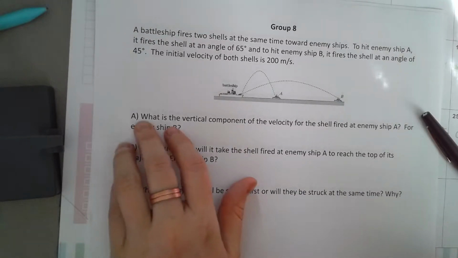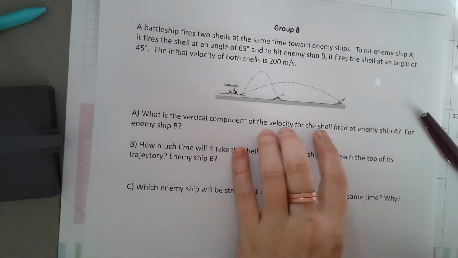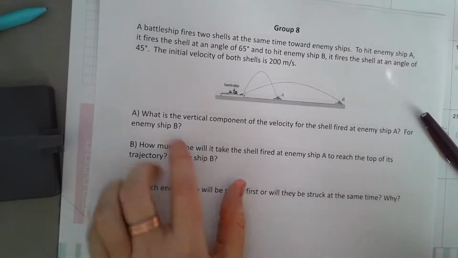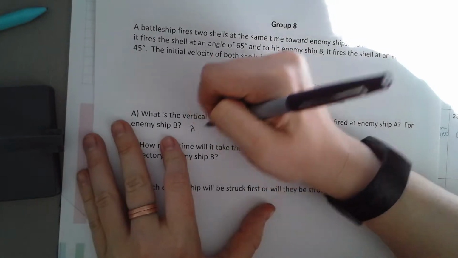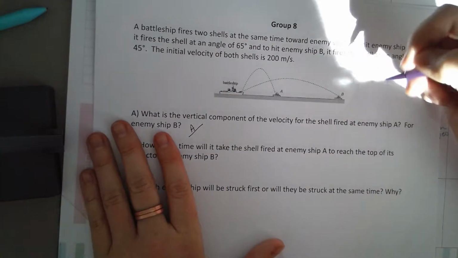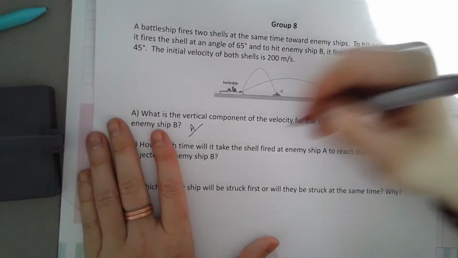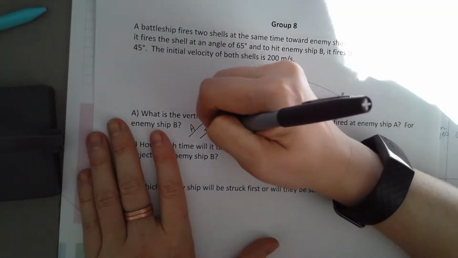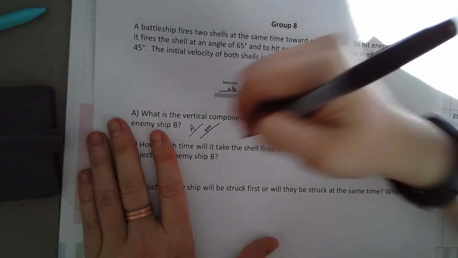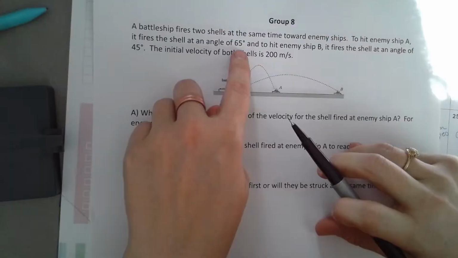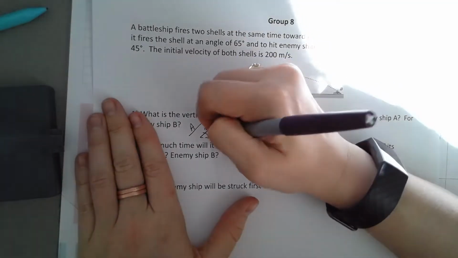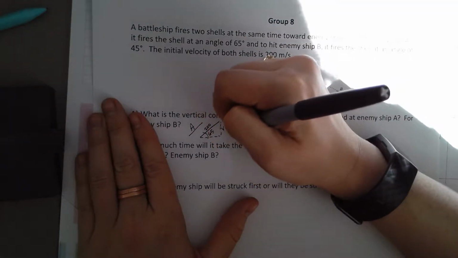So the first part says, what is the vertical component of the velocity for the shell fired at A and at B? So I'm going to have to do both of these. So first I'm going to set up my triangle. So here's the one that's going to hit A. So I know that the initial velocity is 200. I know that the angle for shell A is 65. And I'm interested in the vertical component.